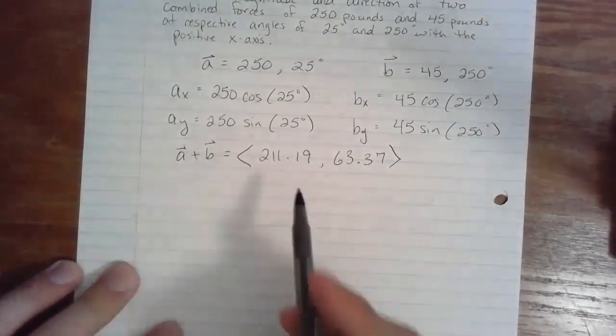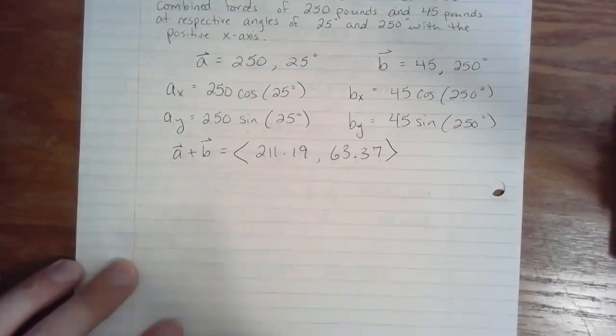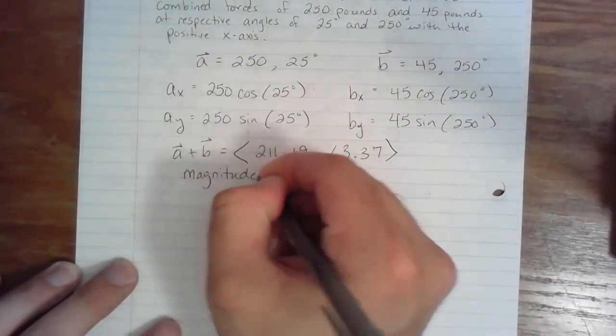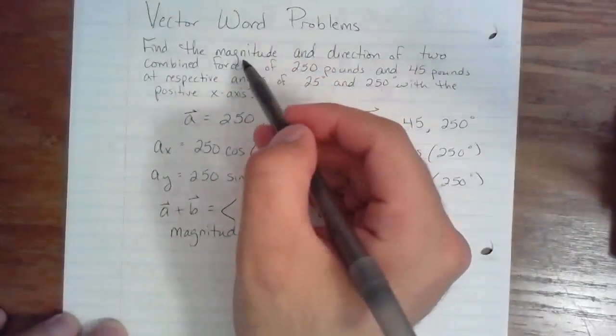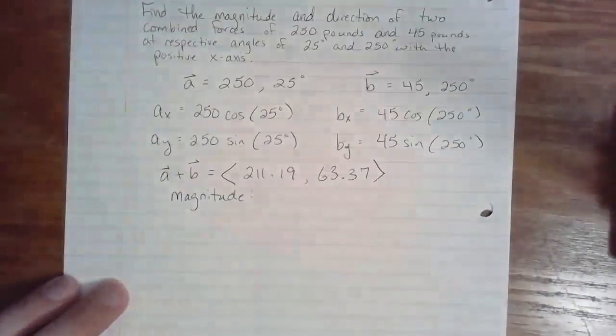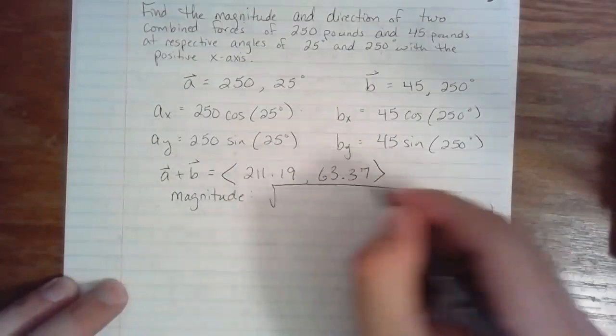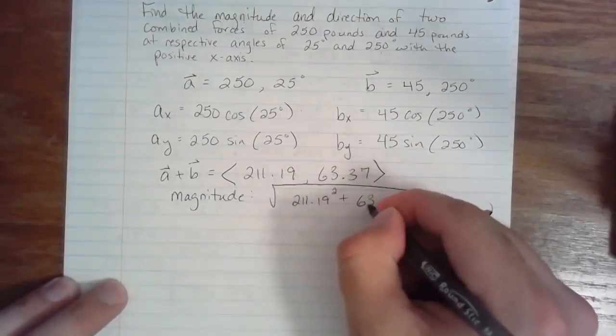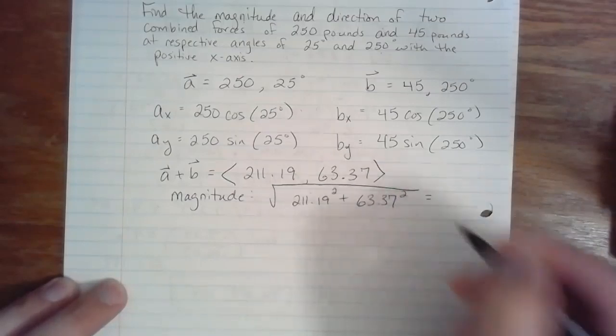And then what I want to do from here is take these values and do what I've done a few different times in previous videos. I want to find the magnitude because it did ask for that back up here. It said find magnitude and direction, so it's not okay to leave it in component form this time. We'll take the square root of each component squared and added together. We'll find that in just a moment.